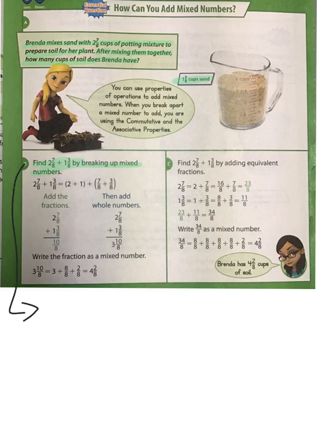So first we need to add 2 7/8 plus 1 3/8. Now I know we've been doing them up and down, but we're going to do it this way just because it's easier to see on the iPad and on your computer. So first you're going to add the whole numbers. So we have 2 and 1. So 2 plus 1 we know is 3.